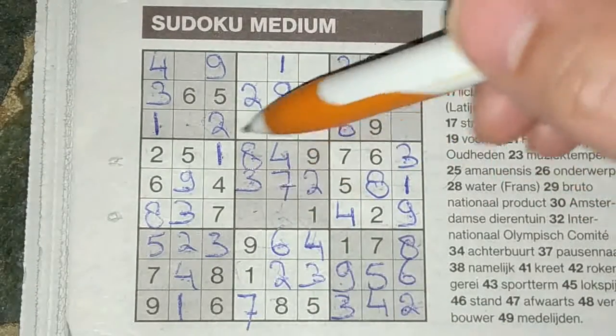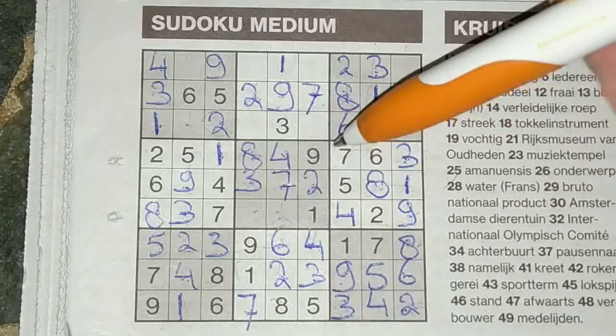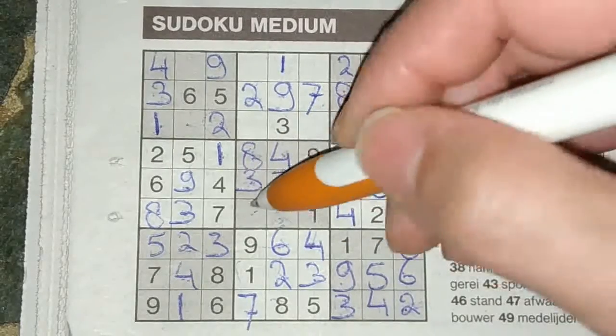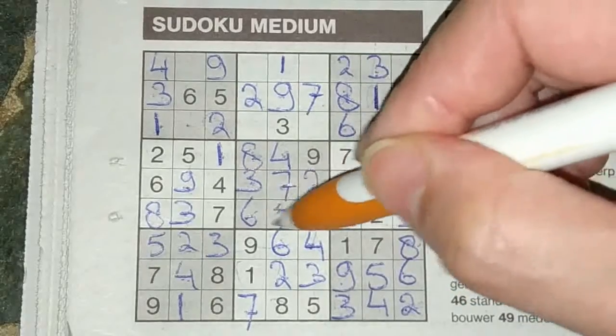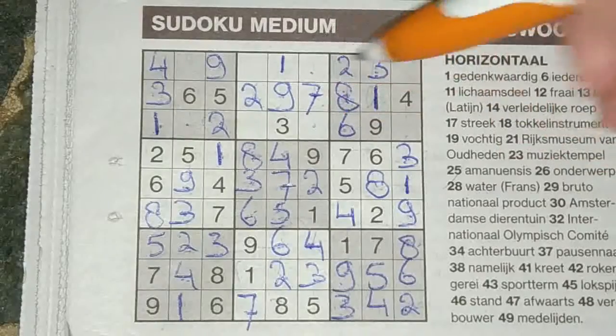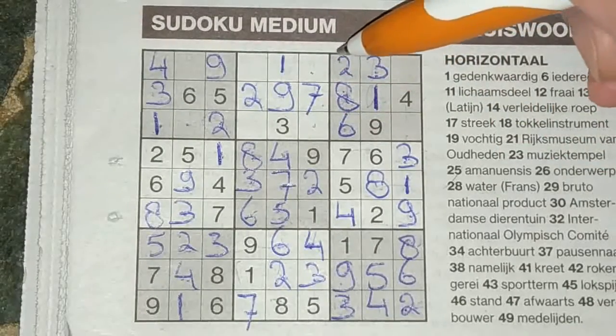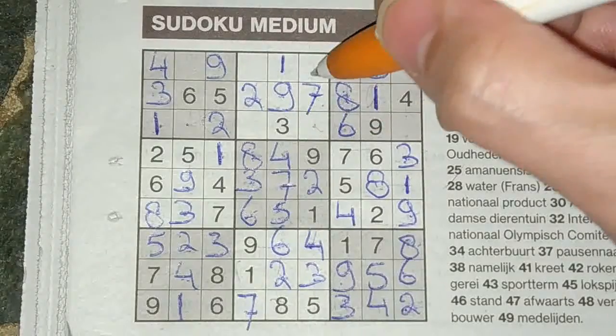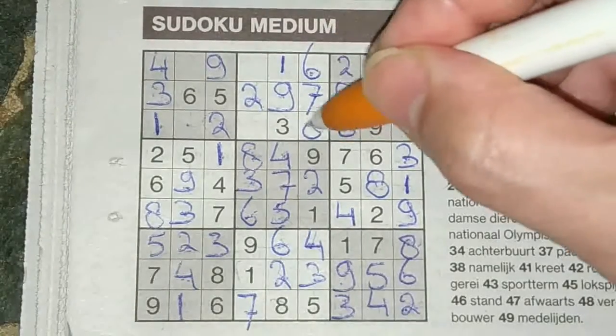Two missing numbers in this big square for the numbers 5 and 6. We have a 6 there, so no 6 here. 6 should be here, and the 5 goes there. Two missing numbers of this column for the numbers 6 and 8. We have a 6 there, so no 6 here. 6 should be here, and the 8 goes there.